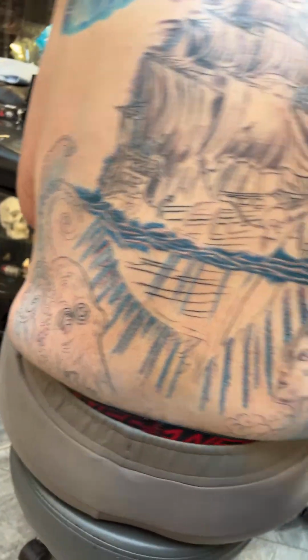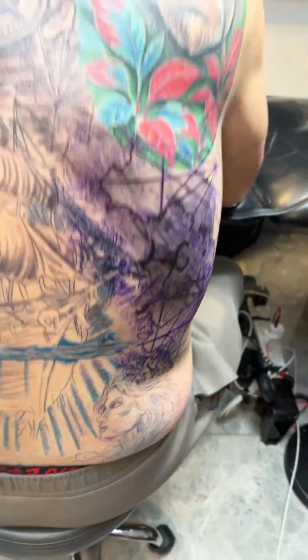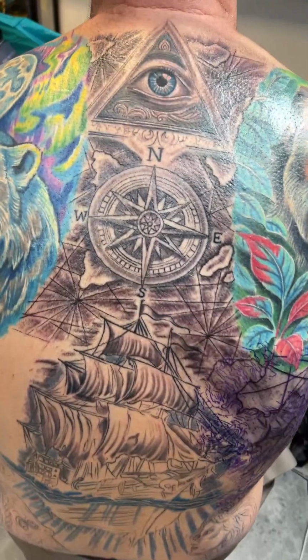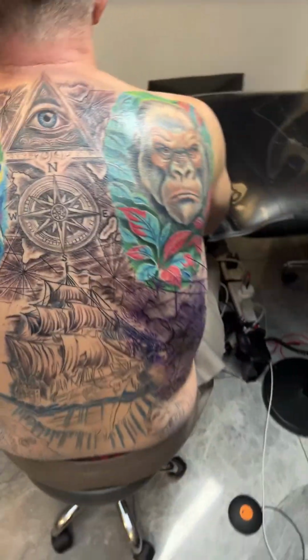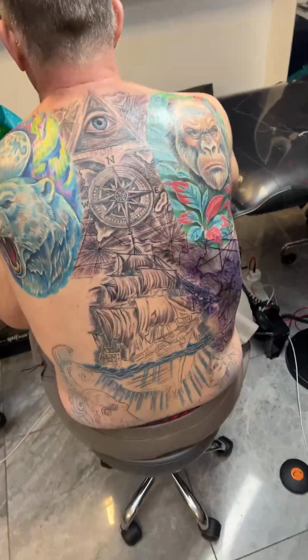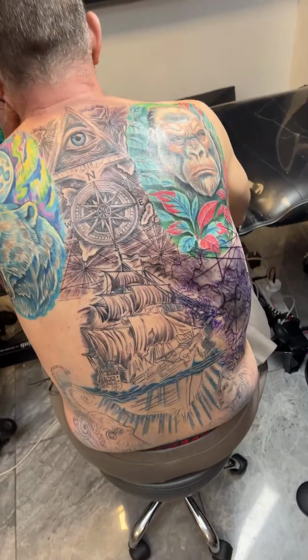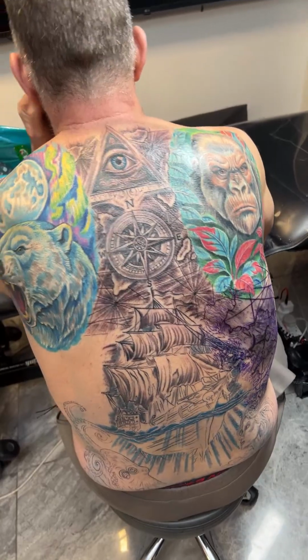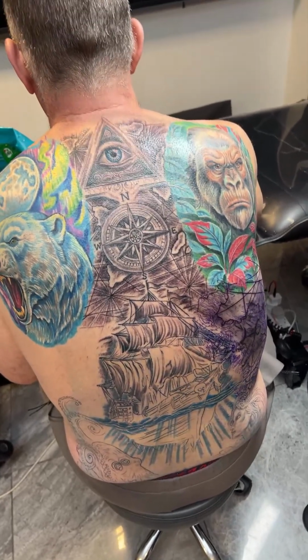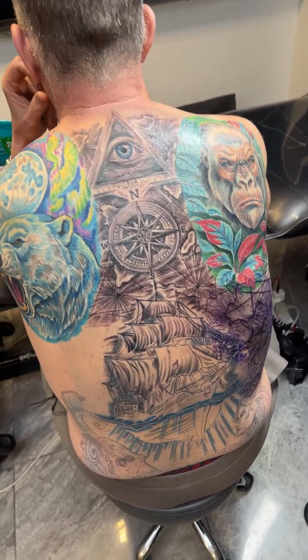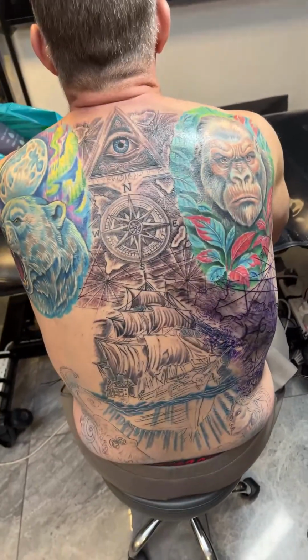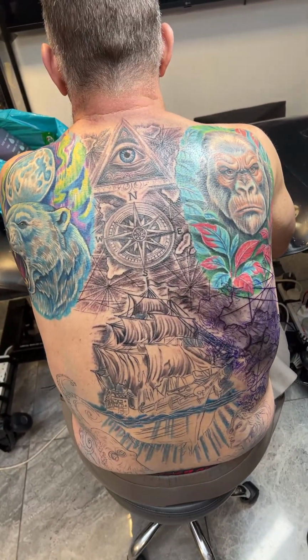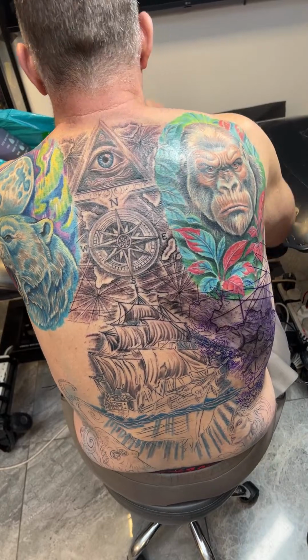There is an octopus on this side and the siren on this side, and there is a lot of detail like the compass and map that will progressively get more detailed session after session. The concept is to keep the center of the design black and gray, and all the edges of the tattoo will be in color. We started it a few sessions ago, and we're just adding to it.